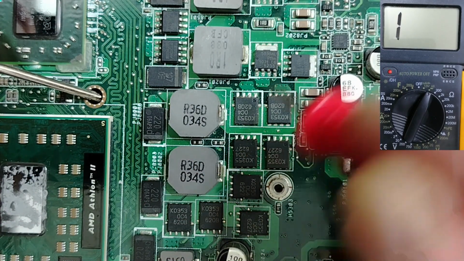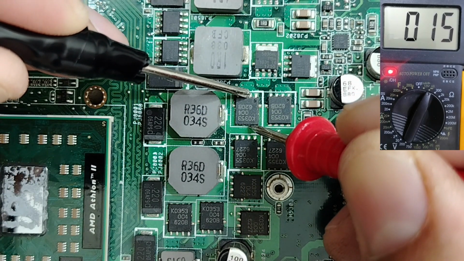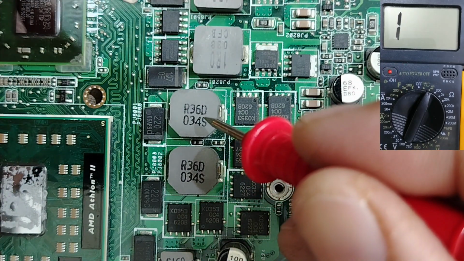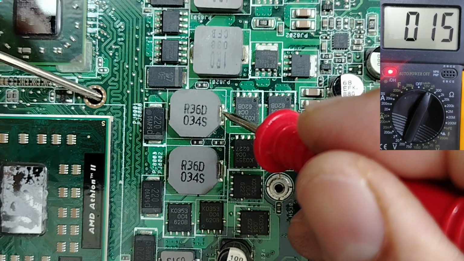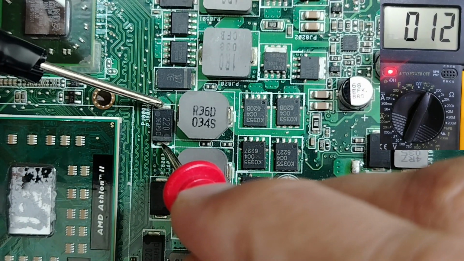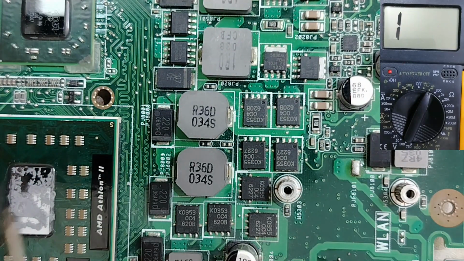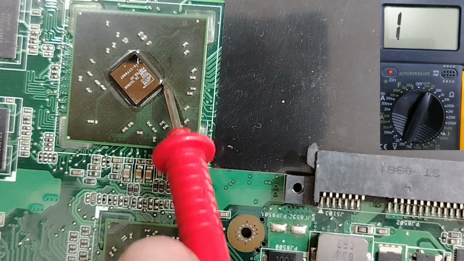For the MOSFET, if we test between source and drain, we have 12. Also for the inductor and the ground, we have 12. And of course tantalum capacitor, we have 12. So this is the resistance for the CPU, the same for chipsets also.